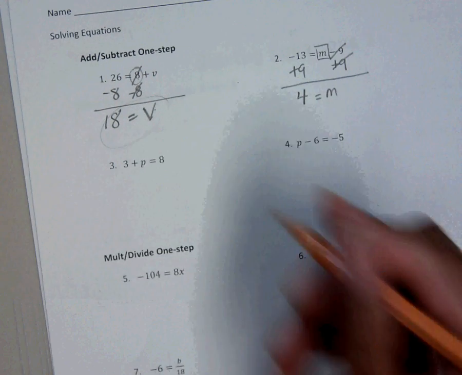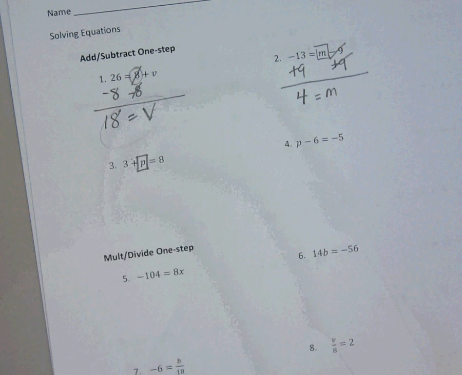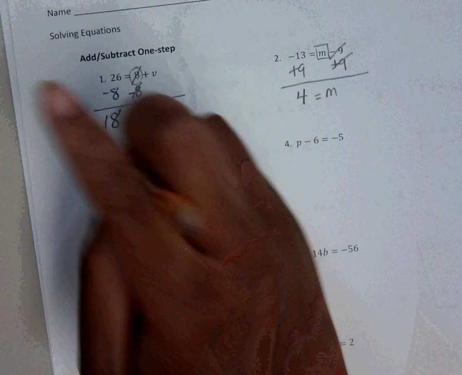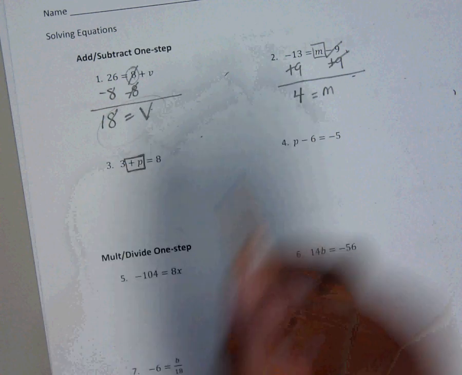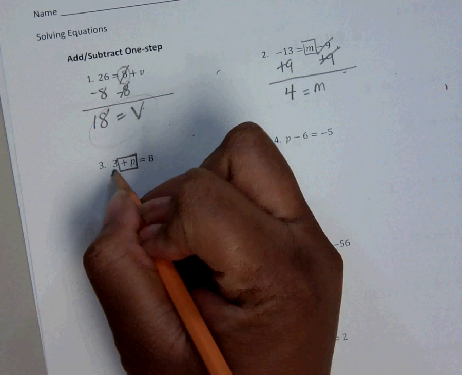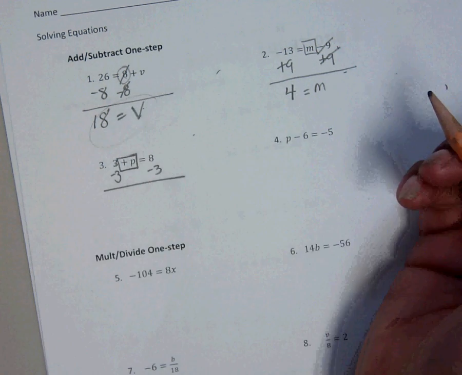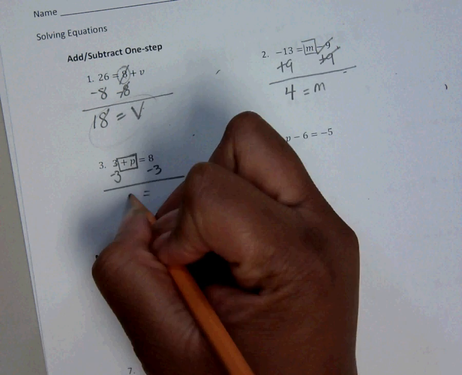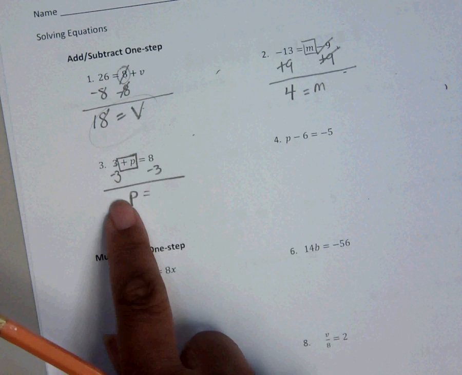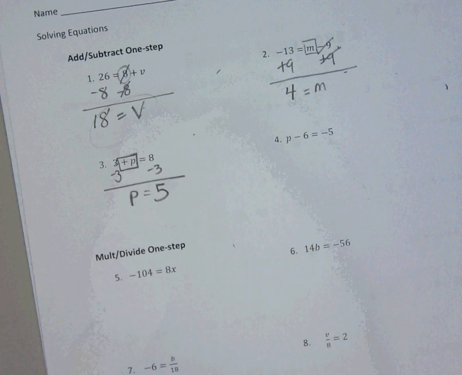Alright, let's move on. And we just want to practice. Isolate this variable means I need to move everything else. And so I'm going to actually box the plus sign 2, because when the 3 leaves by subtracting it, because he's positive, I have to do the opposite of that. I'm left with a positive p, so I don't have to write the plus sign anymore. 8 minus 3 is 5. The variable is isolated.